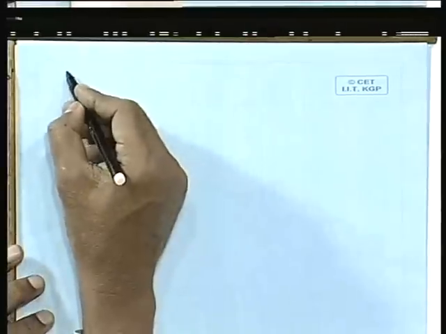Now, the Stirling cycle, we come to another important part, that is the Stirling cycle.